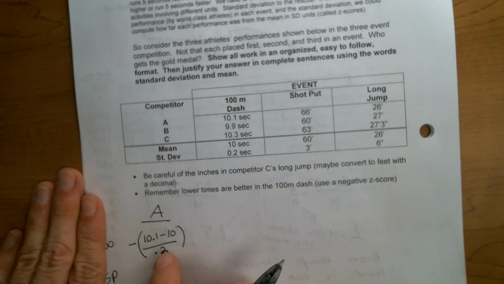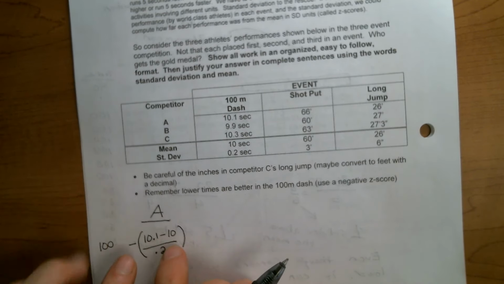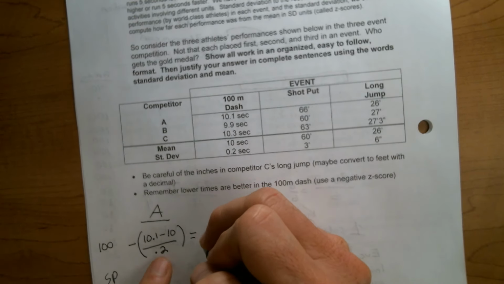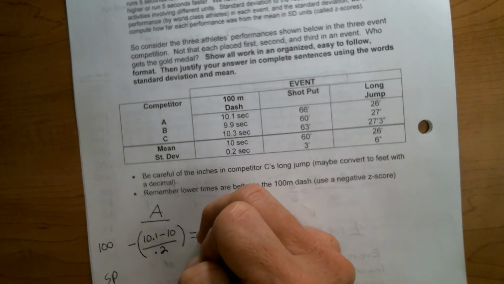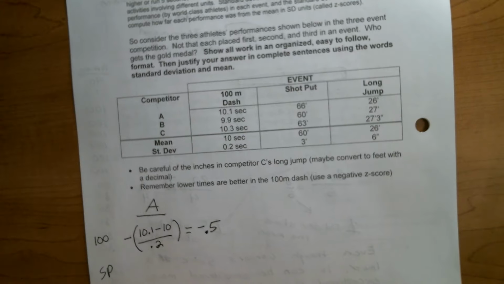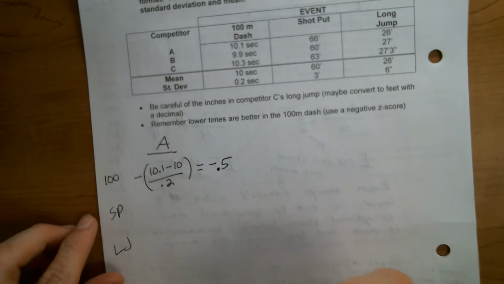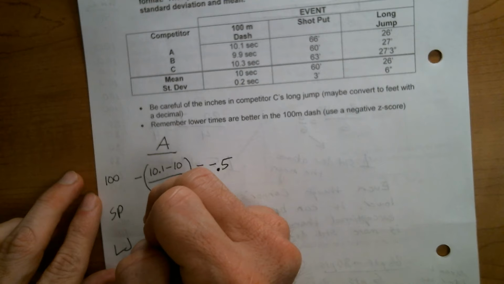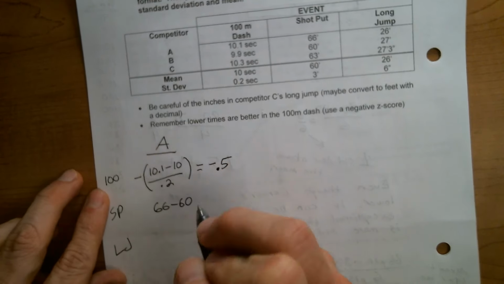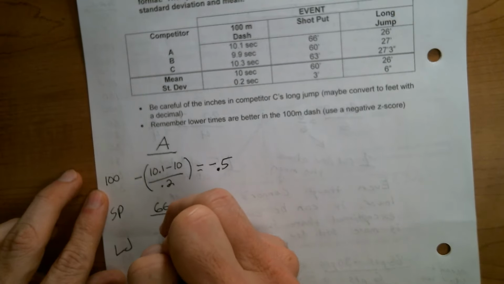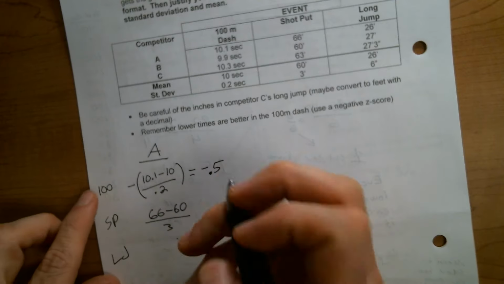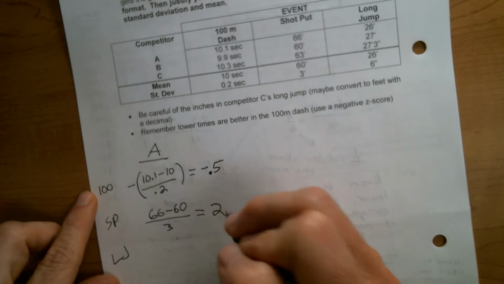And that's a bad thing. All right, so if you type this in your calculator, you're going to get 0.1 over 0.2, or put another way, 1 over 2, which is 0.5. So this works out to be negative 0.5. Now, shot put is more straightforward because that one is just the longer the better. So we don't have to negate anything here. We can just do 66 minus 60 divided by 3. Again, observation minus mean divided by standard deviation. And we get a value of 2.